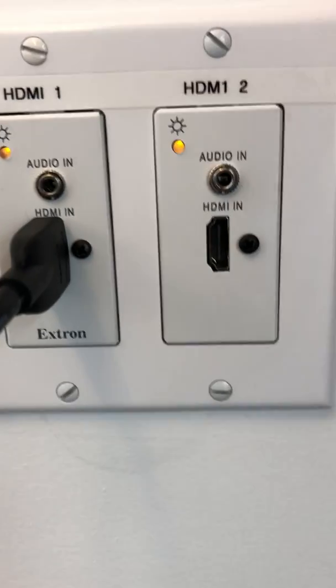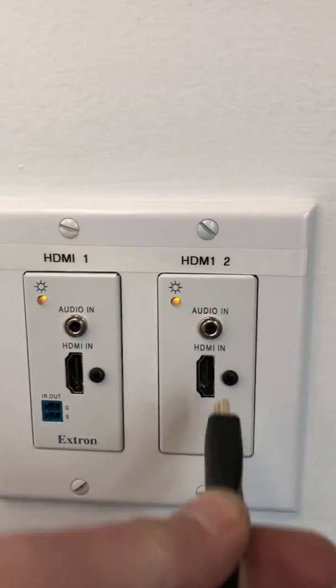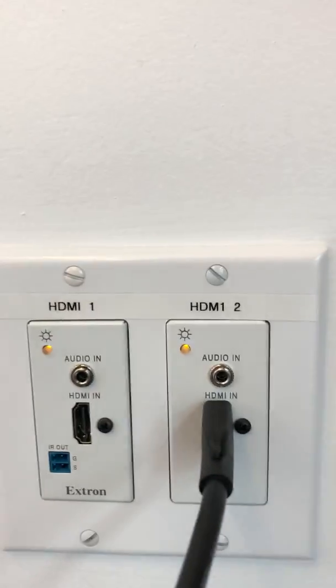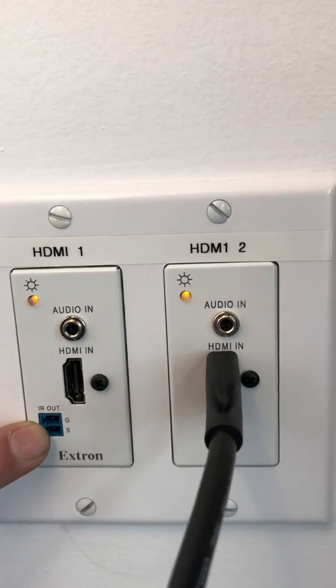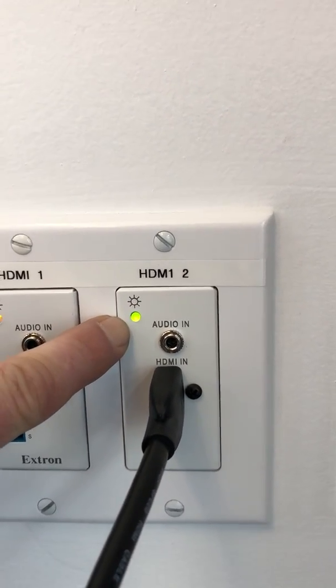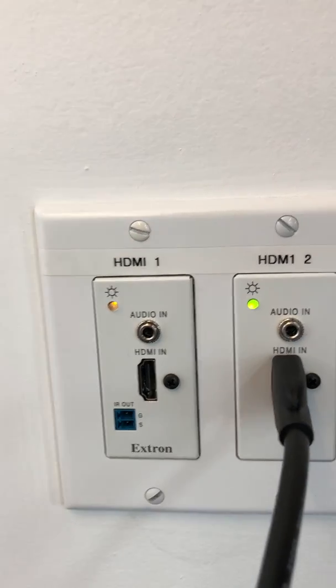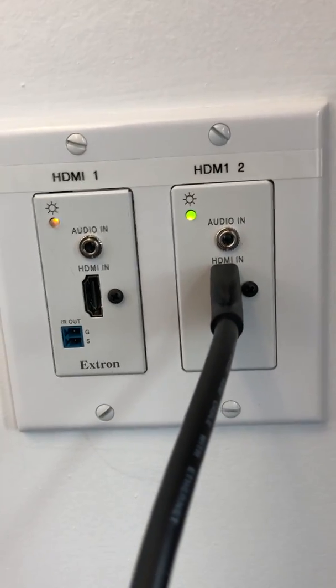If you want to use a secondary source, so say you have a document camera down here, you just plug it into HDMI 2, and then you can go ahead and work on it from there. You don't need to worry about this IR in out, just ignore that. When the green light comes on, that means that a signal is being broadcast. When it has an amber light, that means it is not. Hopefully that answers all your questions. You should be good to go.